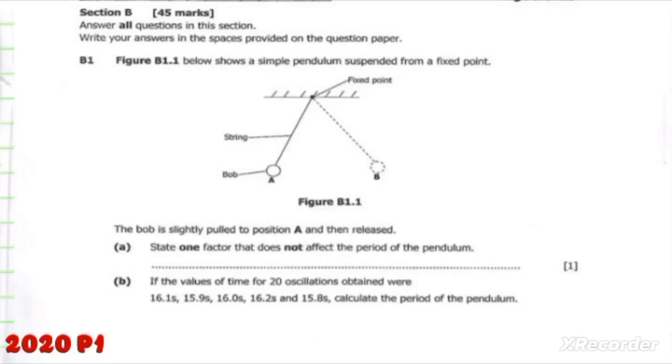So we have a question here, and this question is coming from the 2020 past paper, paper 1. The question is question B1. Figure B1.1 below shows a simple pendulum suspended from a fixed point. The bob is slightly pulled to position A and then released. Question A, state one factor that does not affect the period of the pendulum.